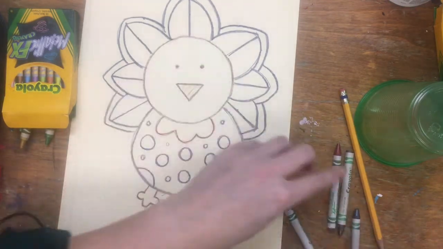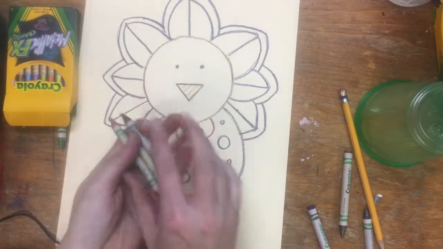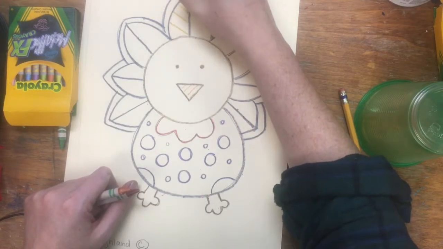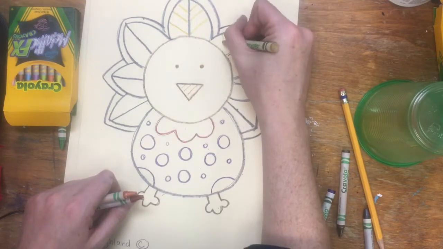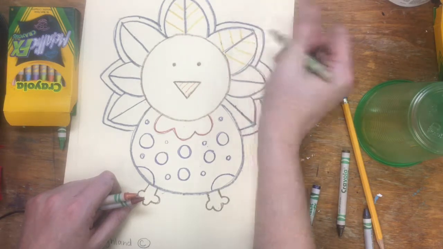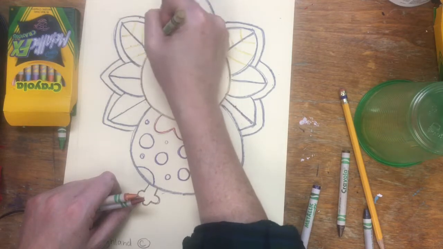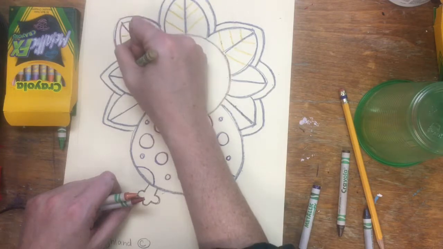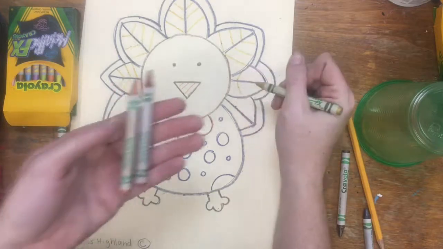Then I'm going to go here with red, orange, and yellow and create diagonal lines for his feathers. And I'm actually not going to use orange and red.